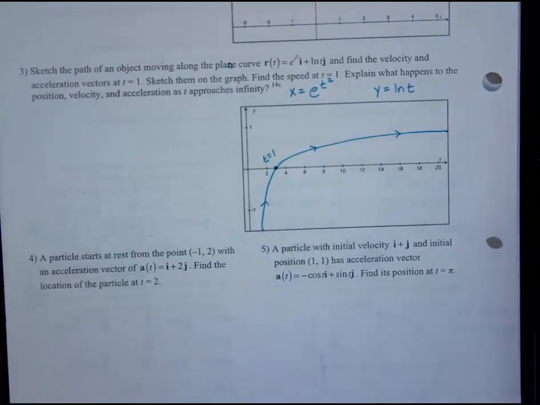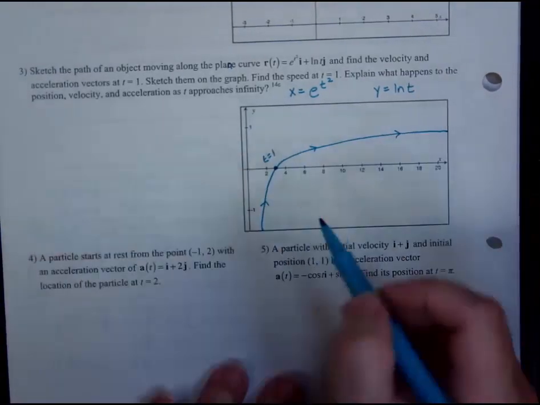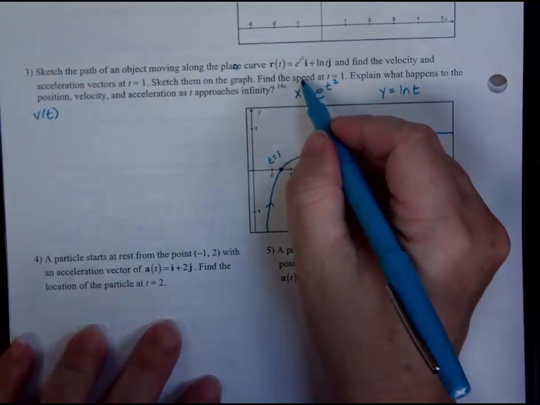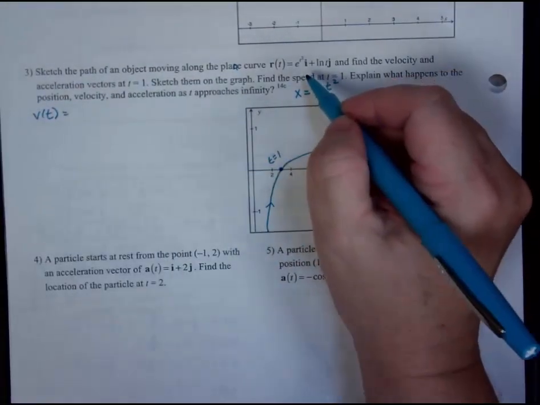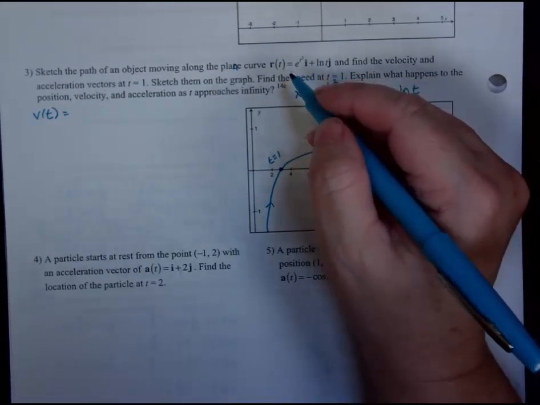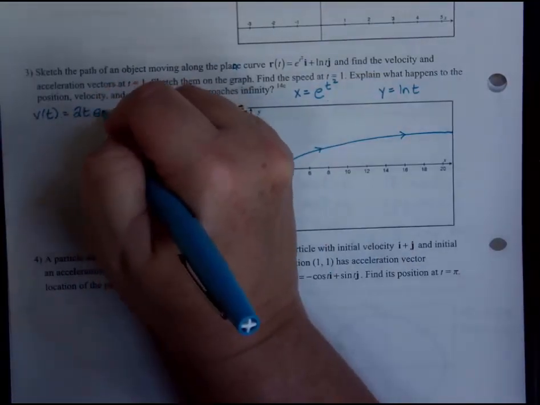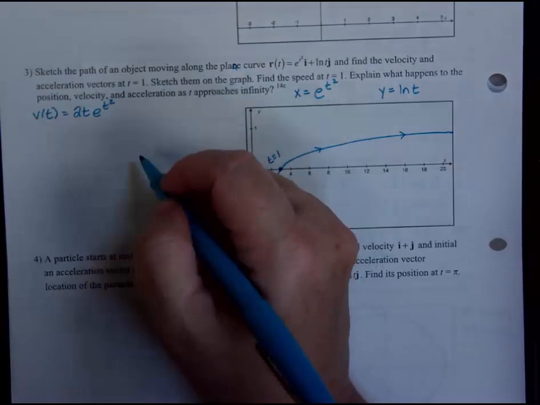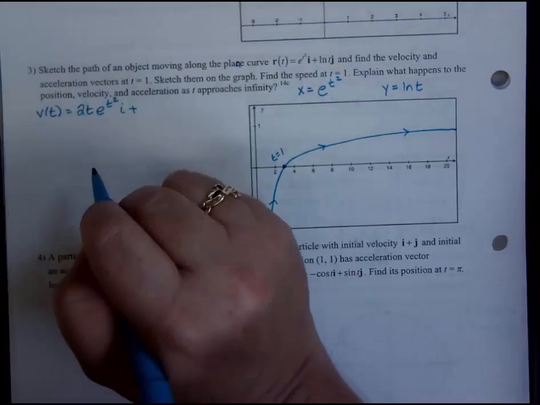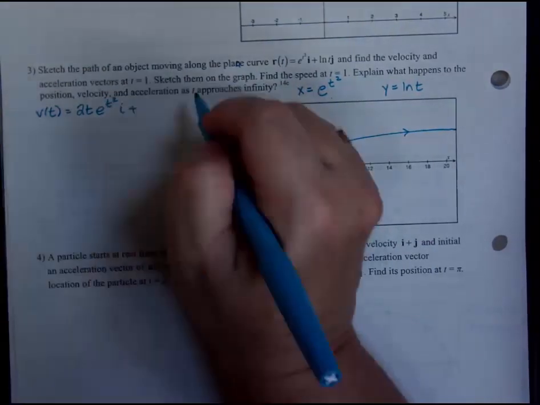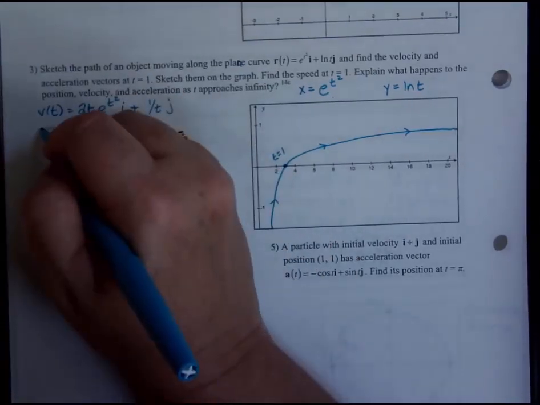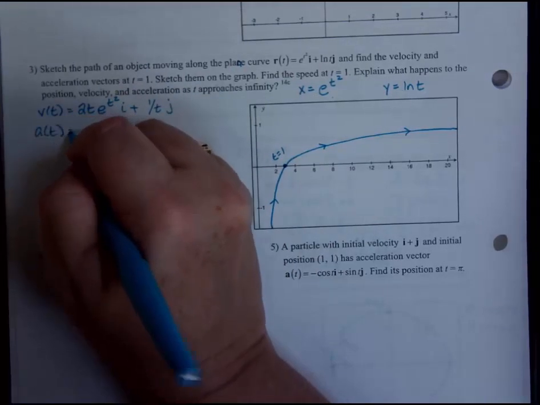Now that we finished drawing and found the point at t equals 1, we are going to do the next step that it asks for: find the velocity and acceleration vectors at 1. So we need to take the derivative of the r equation. Starting with this one, what is the derivative of e to the t squared? 2t e to the t squared. Copy paste times the derivative of the exponent. Very good. Plus ln's derivative, 1 over t j. Very good.